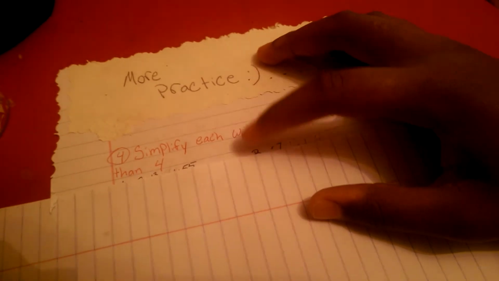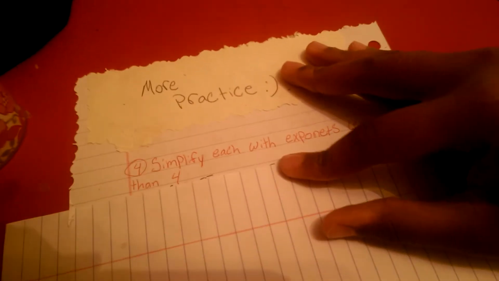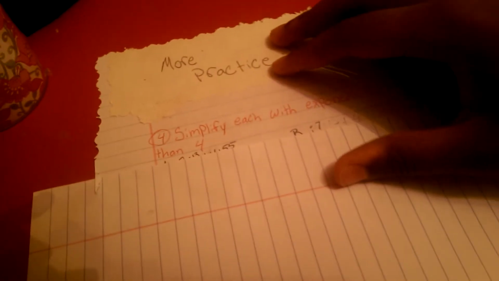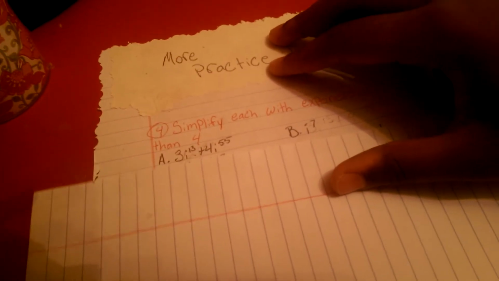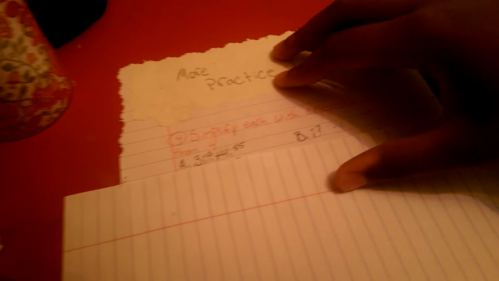Okay, simplify each of the exponents less than 4. Okay, we didn't go over this in the video. I didn't write this down because I was going to explain it now. Okay, so right here. Okay, you can try it if you want, but if you don't understand it, that's fine.